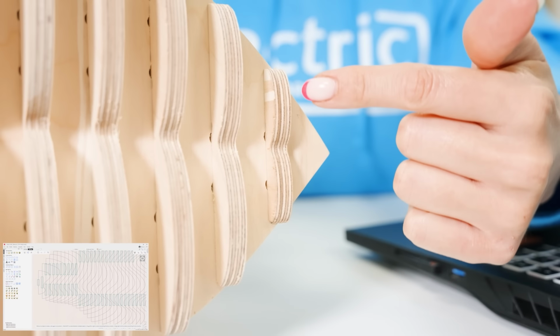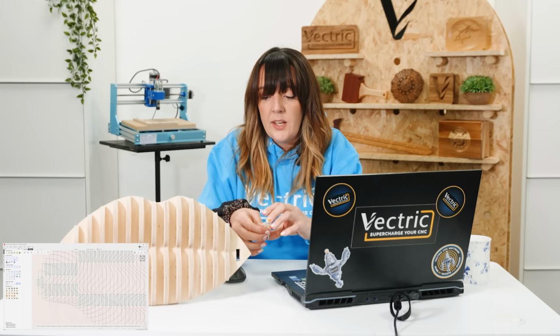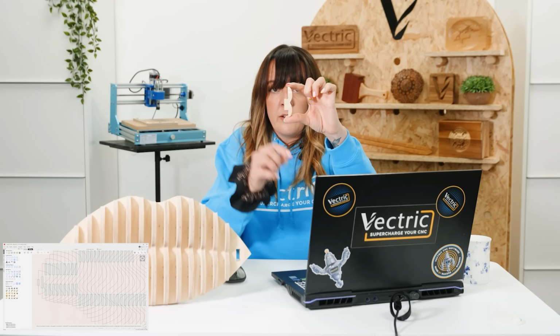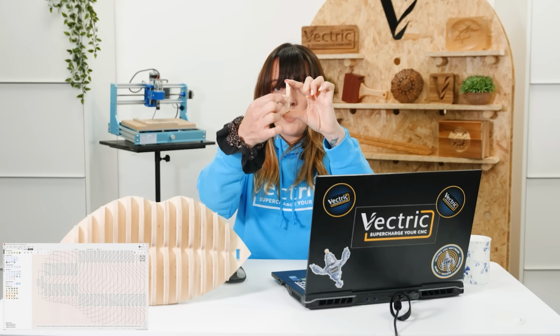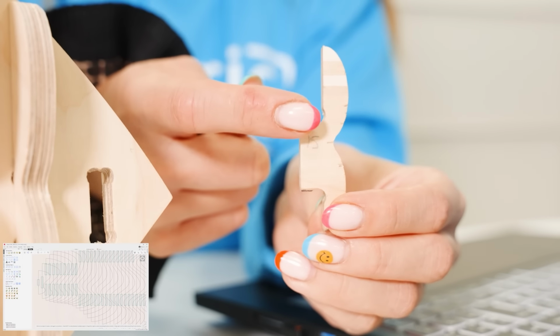So what I mean is it's going to look something like this. This is a test part that I cut earlier. Okay, so this is a profile. There's our profile. Here is your straight, here is your tab. We need that tab to have the full material thickness here.